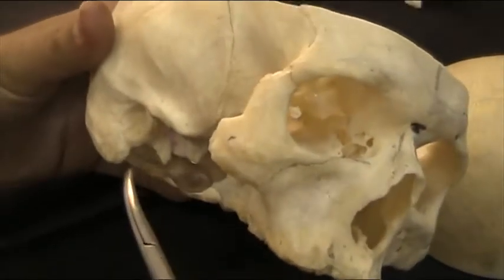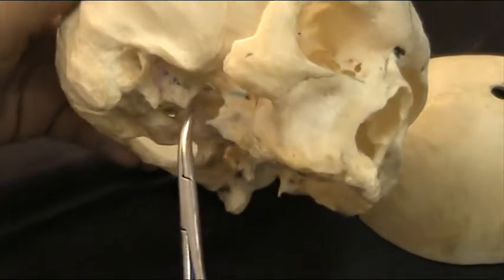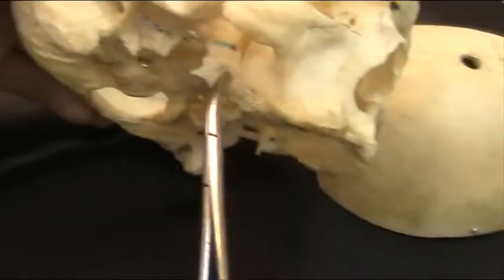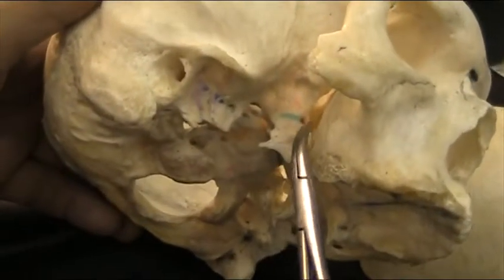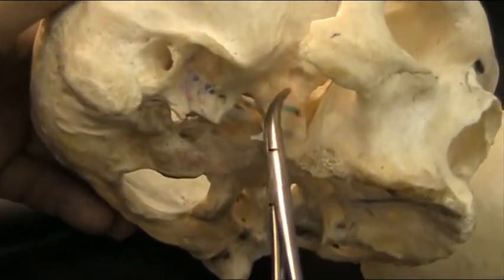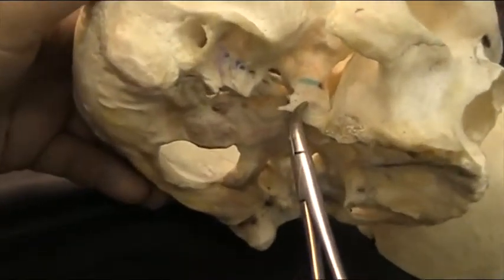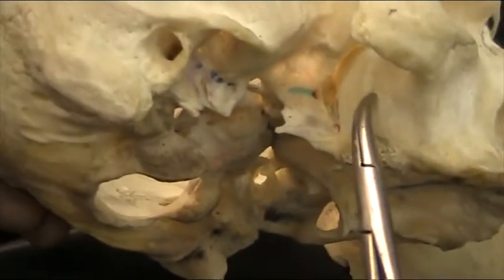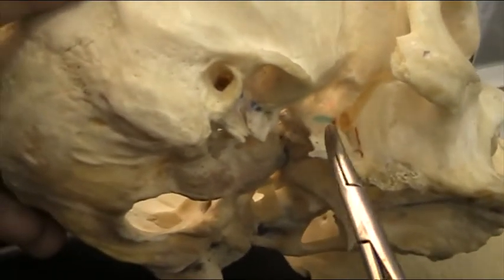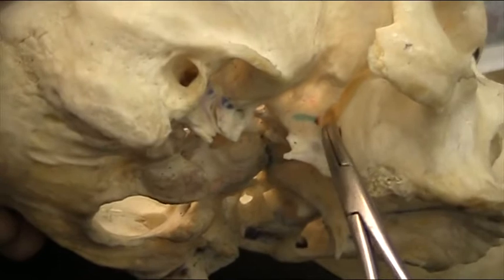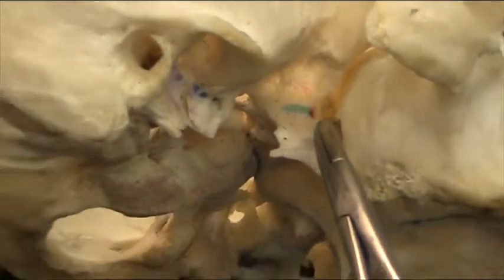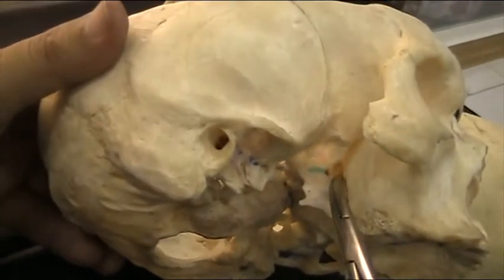In this skull also, I can find the lateral pterygoid plate, and this lateral pterygoid plate is for the origin of the lower head of the lateral pterygoid muscle. And between the maxilla and lateral pterygoid plate is a fissure here. It's called the pterygomaxillary fissure, which transmits the maxillary artery.